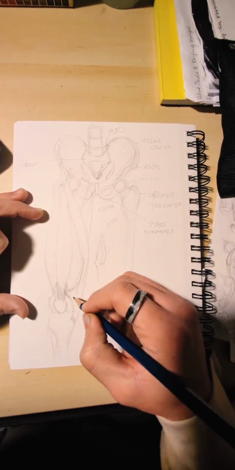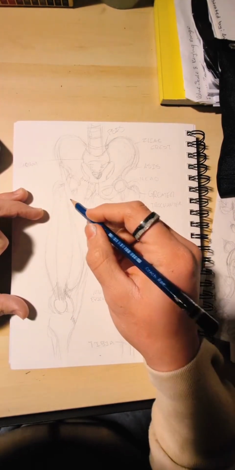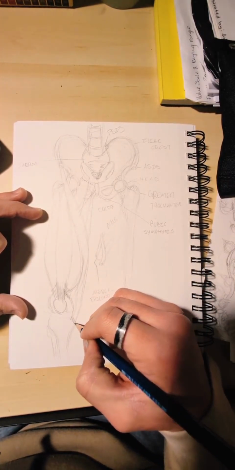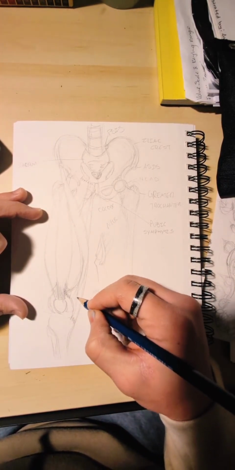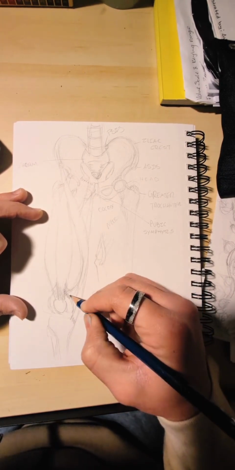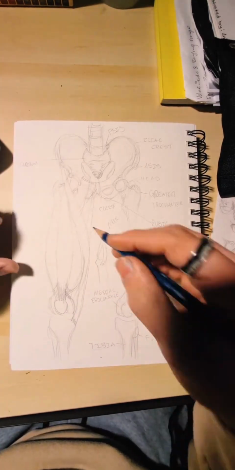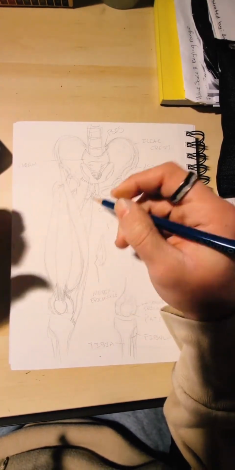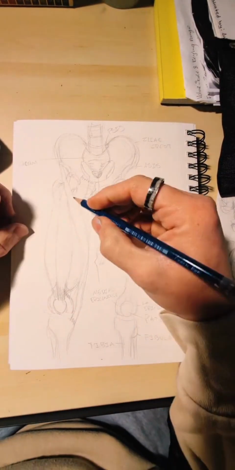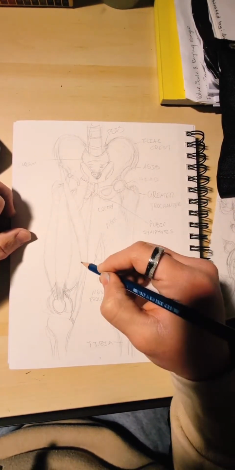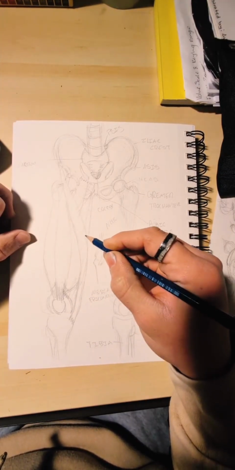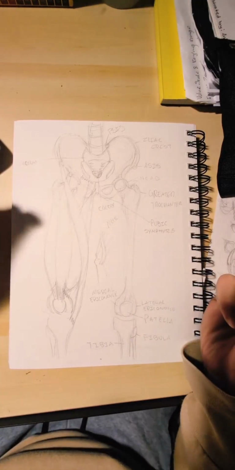It doesn't actually attach here, because this sartorius secures all the muscles underneath, and it connects to the next bone, and that creates this little flow, and it kind of protrudes out of the medial epicondyle. The sartorius comes out this way.